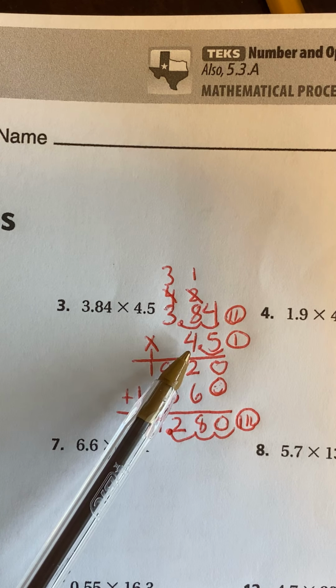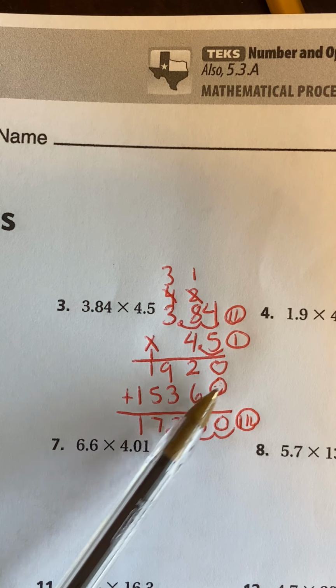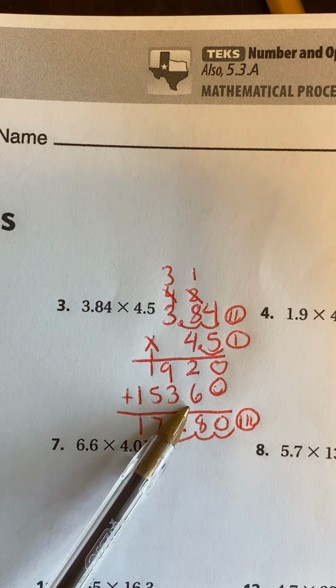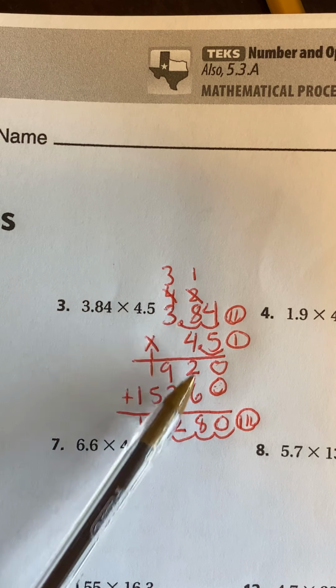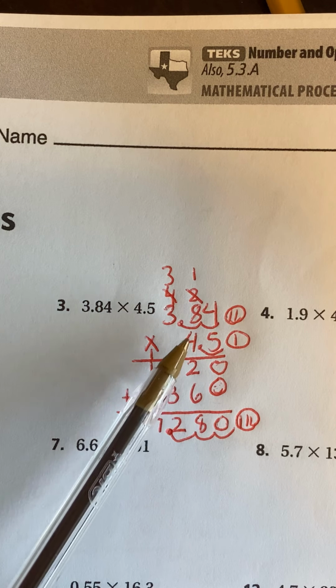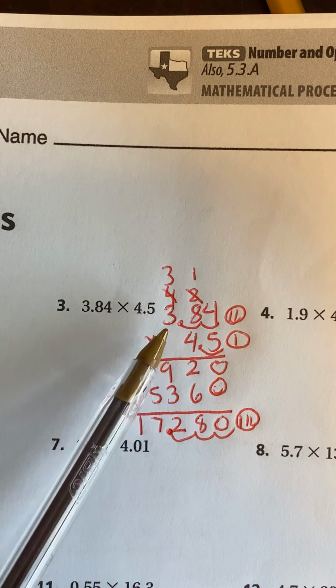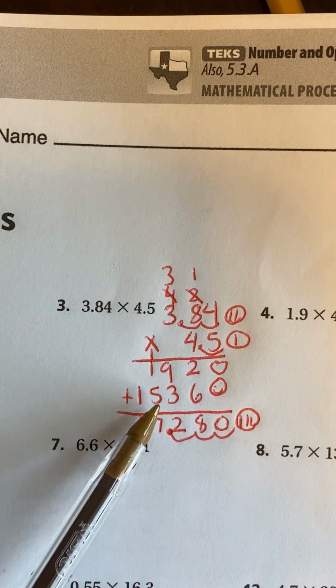Since I'm going to my next place value, I'll use a smiley face 0, and I'll start in the, well, this is technically the ones place, but I'll go over another place value. 4 times 4 is 16. 4 times 8 is 32, plus 1 is 33. And 4 times 3 is 12, plus 3 gives me 15.